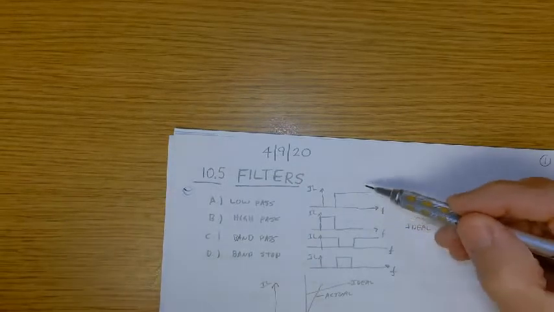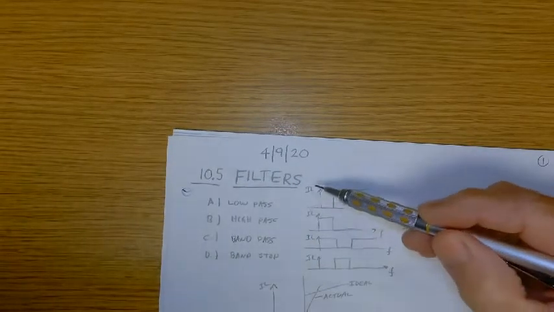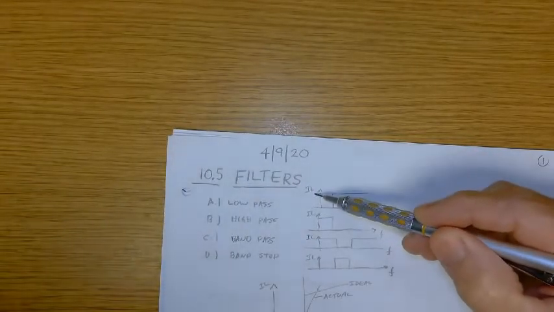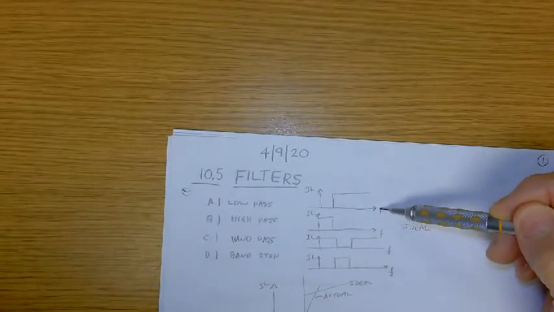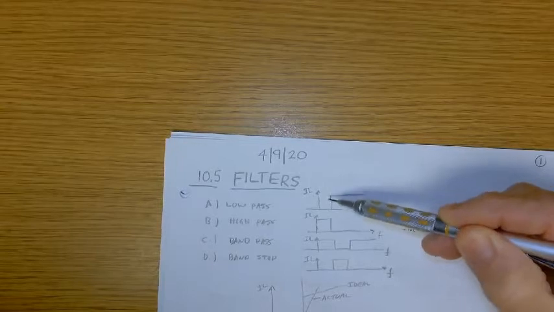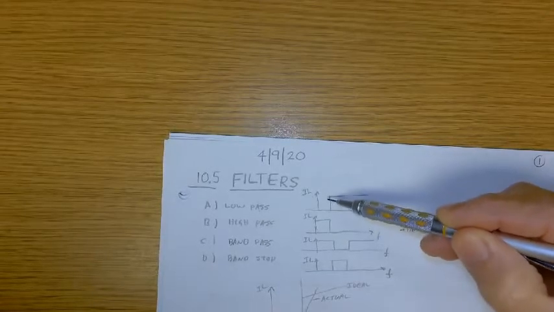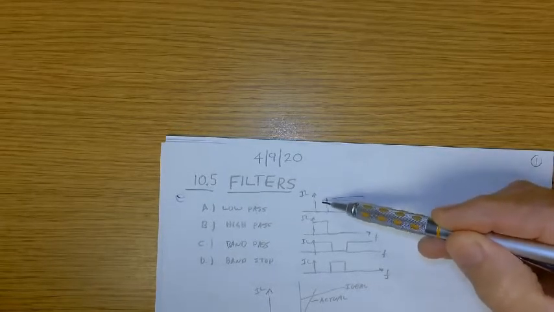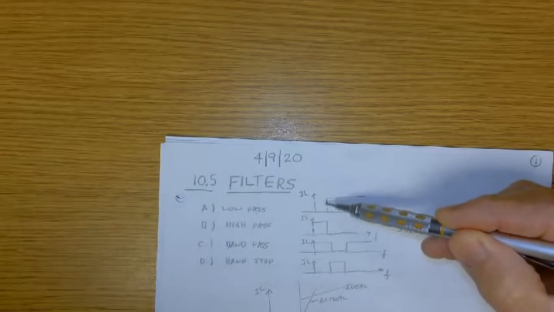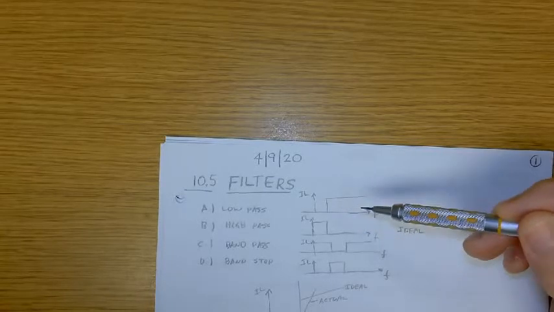What we're plotting here for the filter is insertion loss versus frequency. Oftentimes with filter descriptions, you plot the output over the input versus frequency. So this is really the opposite of that.